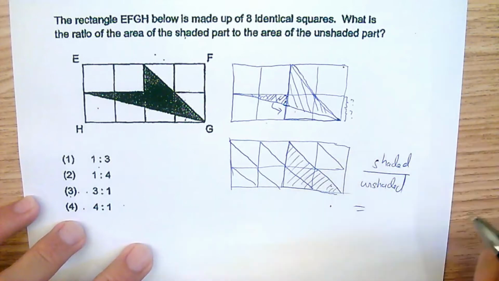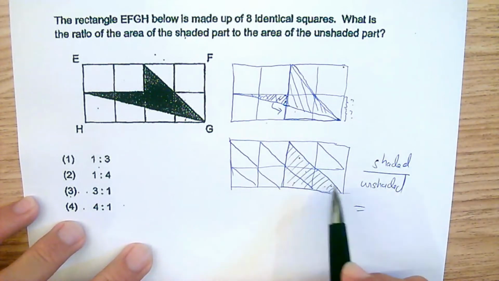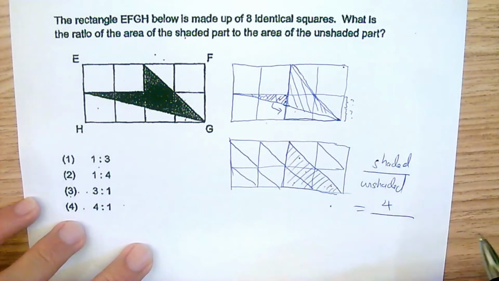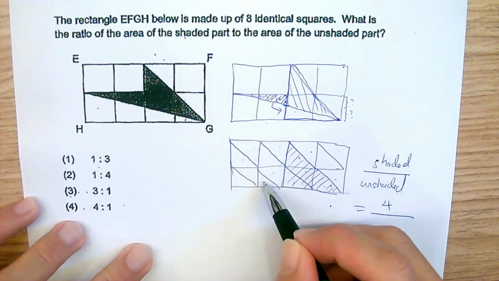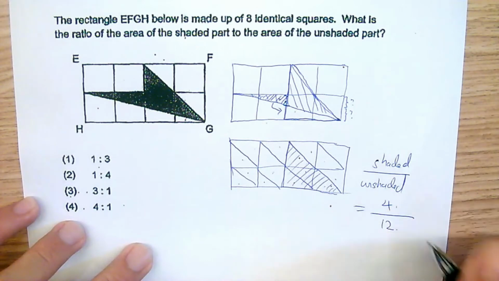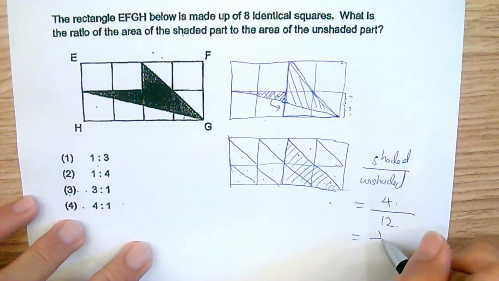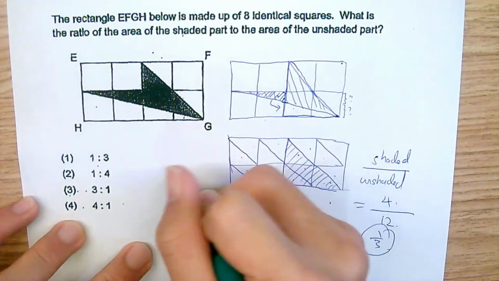How many shaded triangles are there? 1, 2, 3, 4. Cool. So we have 4. How many unshaded triangles are there? 1, 2, 3, 4, 5, 6, 7, 8, 9, 10, 11, 12. So it is 4 over 12. And if you simplify it, it will give me 1 over 3. And therefore my answer is 1:3.